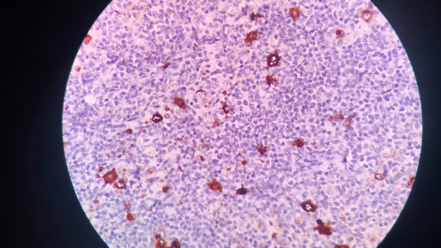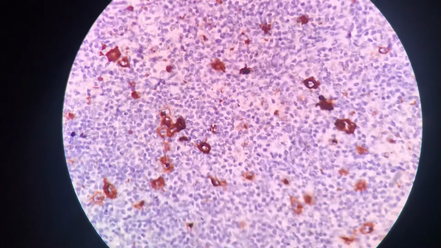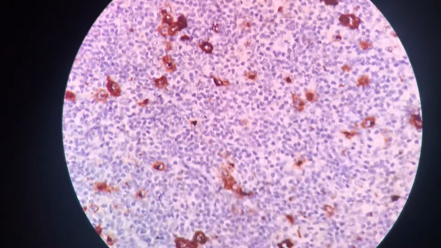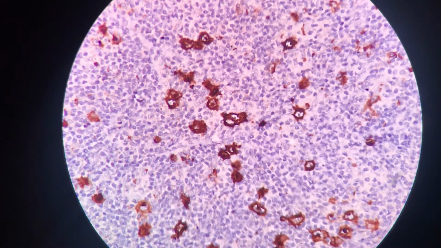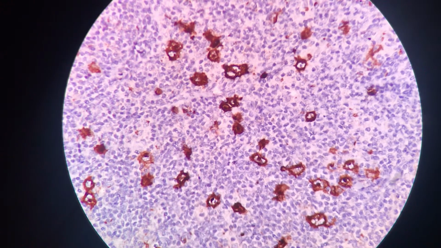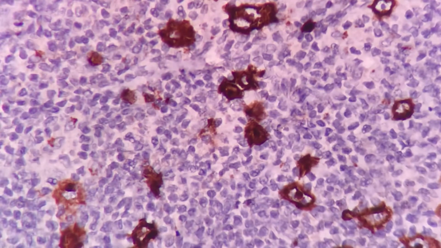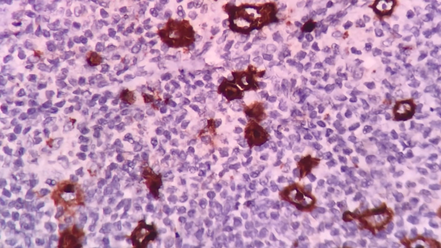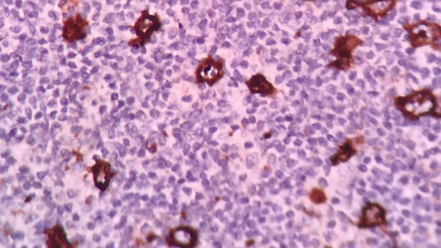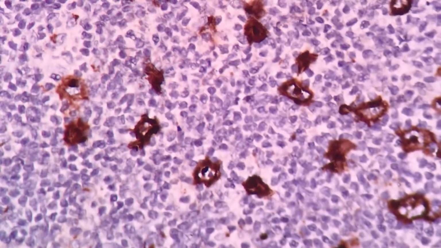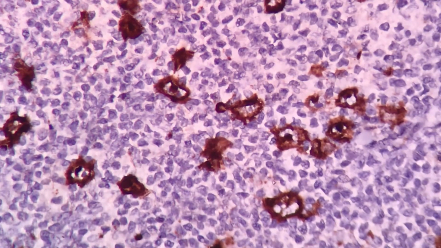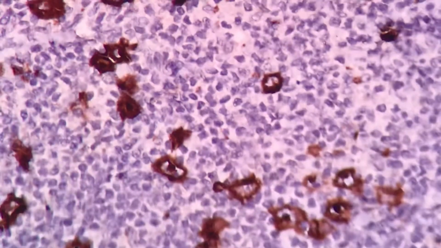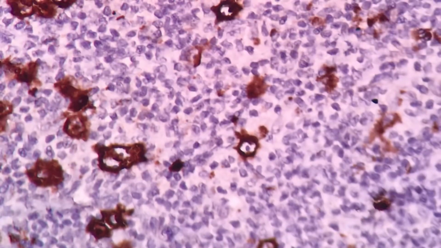You could actually make out that these cells have taken up intense cytoplasmic staining with accentuation in the Golgi region. This staining of the Golgi region is appreciable as a dot in the paranuclear location.